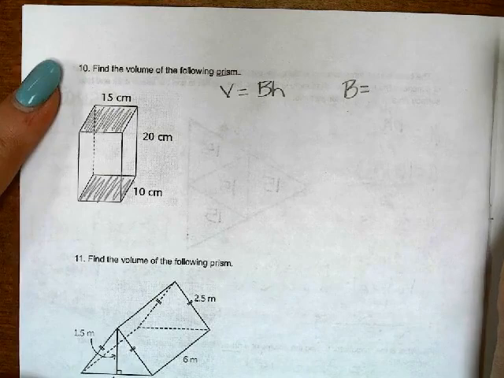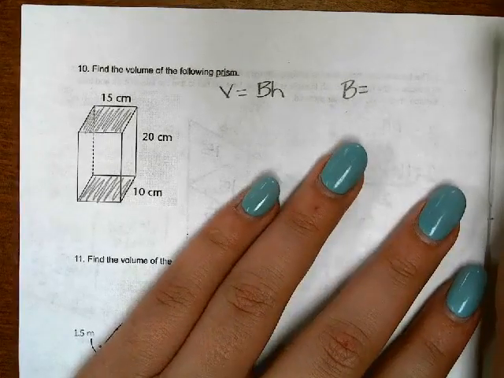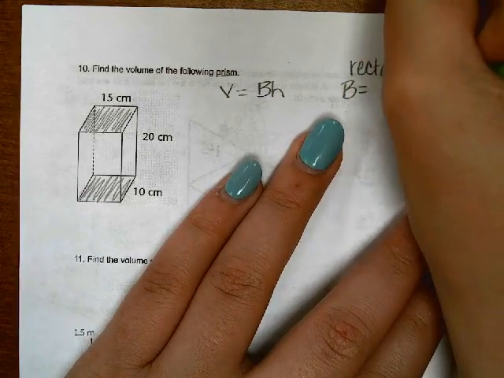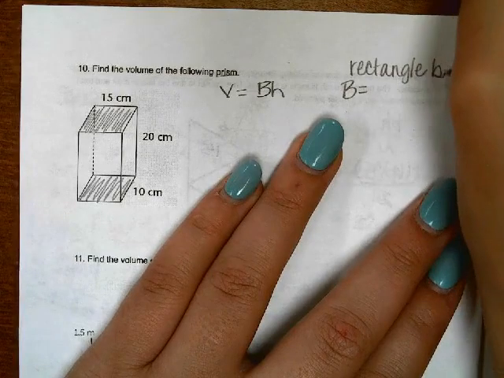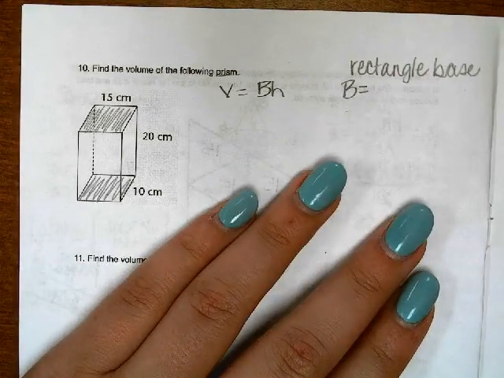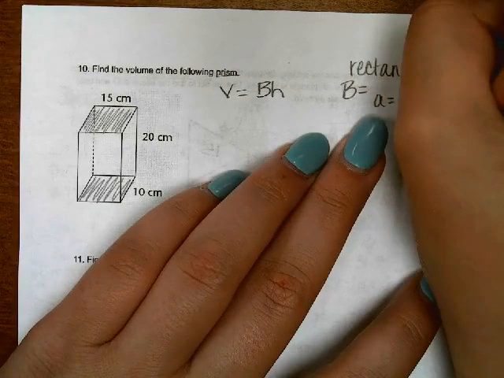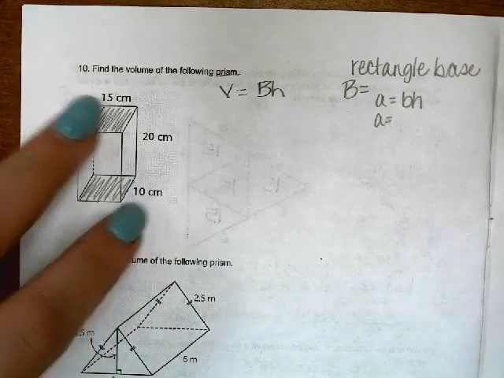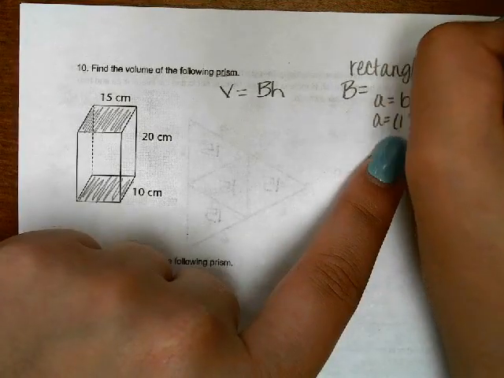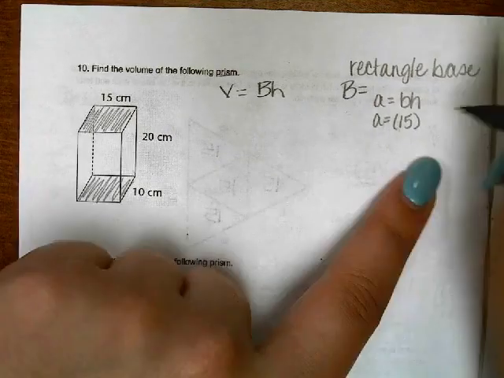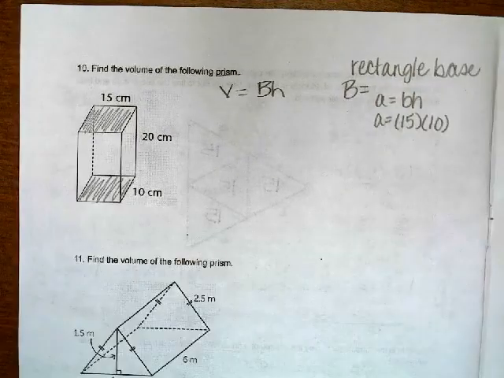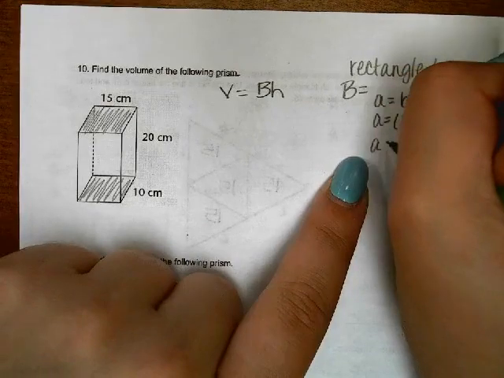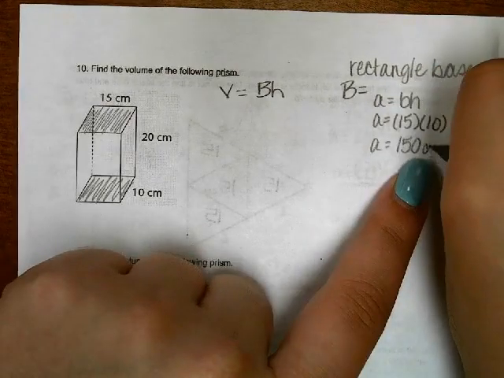Big B is dealing with our base shape. We need to find the area of our base shape. Our base shape is a rectangle. So how do we find the area of a rectangle? We use A equals base times height. Our base, you can pick either one. Let's go with 15. And then our height, which is 10. Remember, we're only talking about the base right now, not anything else. Multiply those together and you get 150 centimeters squared.